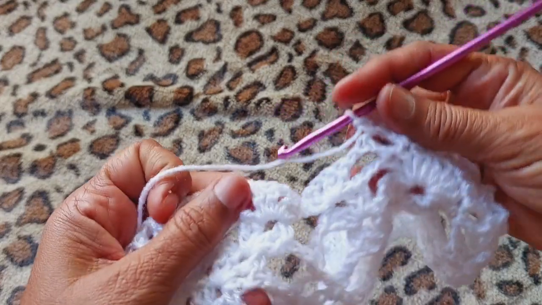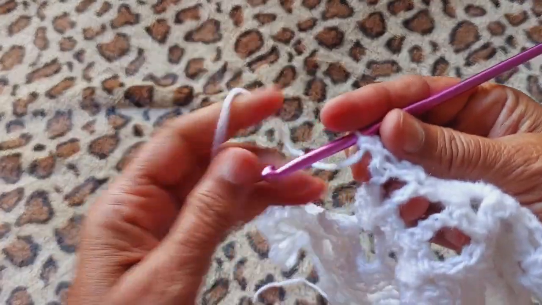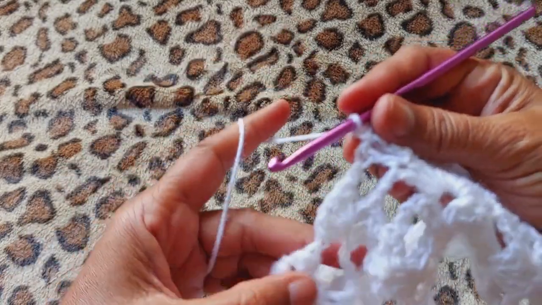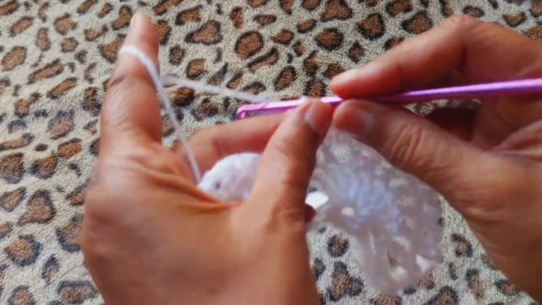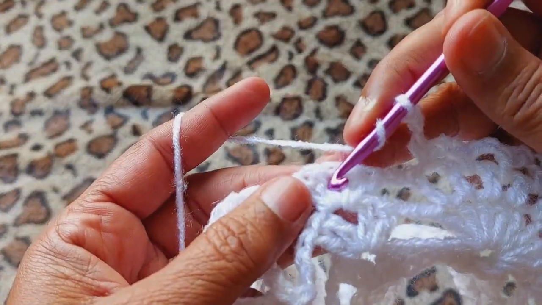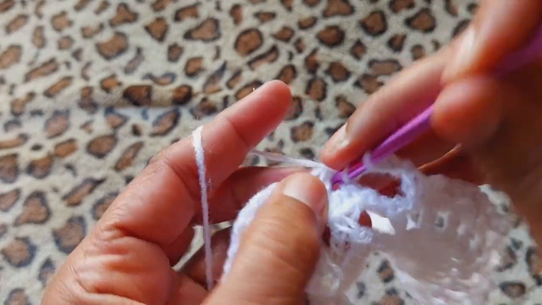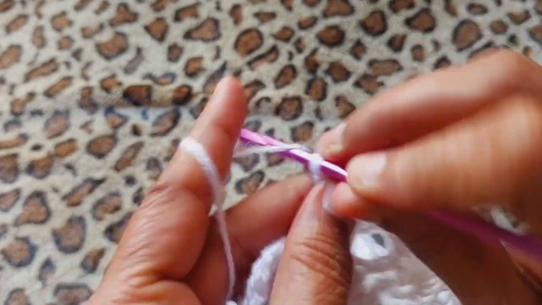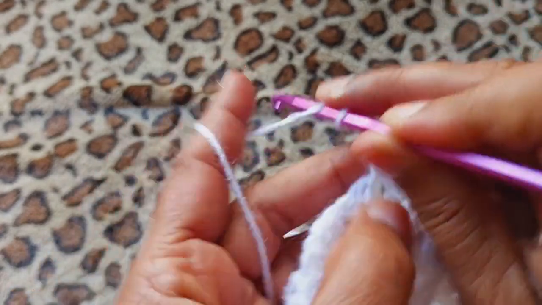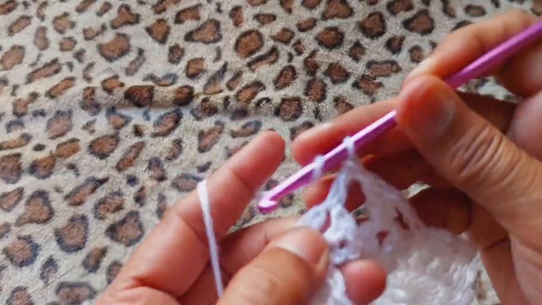Now I have these 2 cluster V stitches next to each other which I have to merge. So what I'm going to do is, like last time, I'm going to chain 3, put 2 DC in the first cluster V stitch, chain 1 and complete it in the second cluster V stitch.